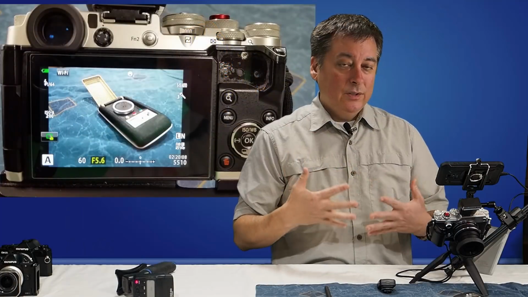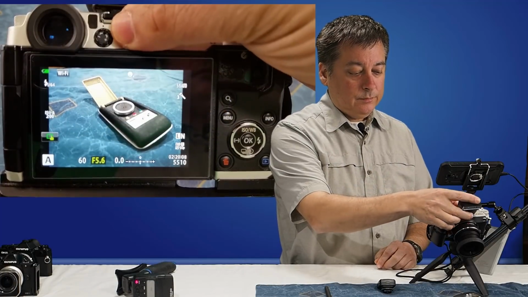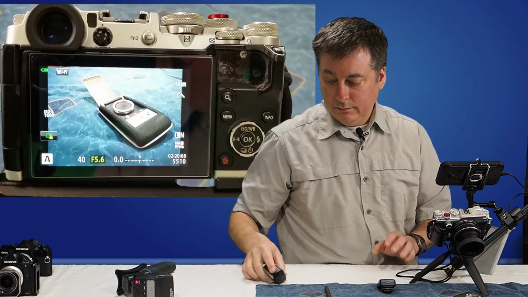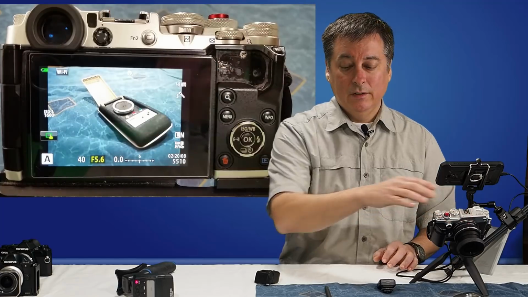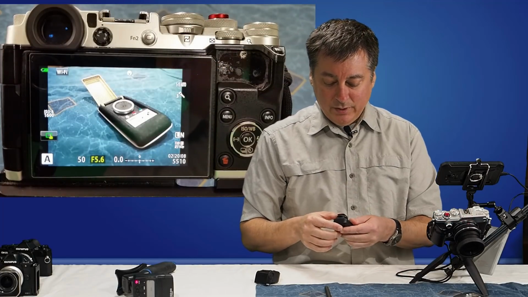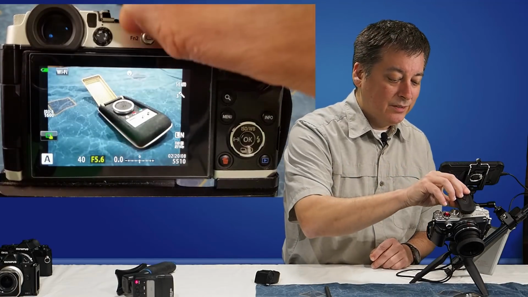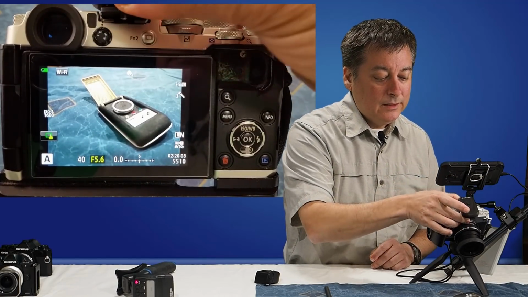Now, to do this for off camera, I could just put this flash on top of here. But let's just get a little bit fancier. I'm going to use a very cheap trigger. I paid like $15 for this and a couple of triggers, receivers.